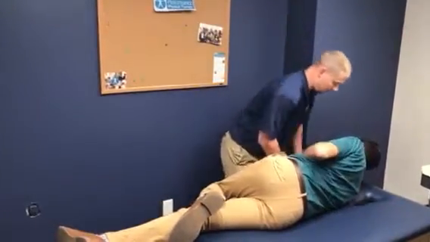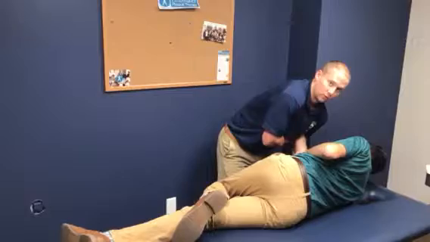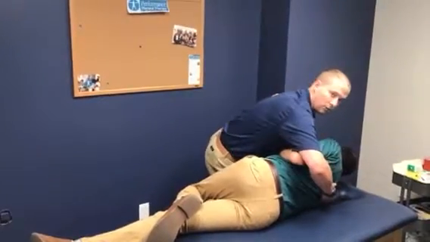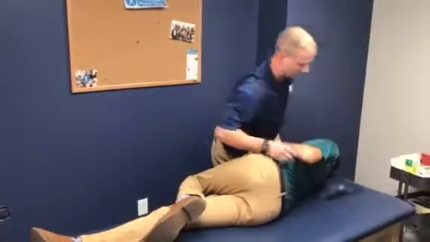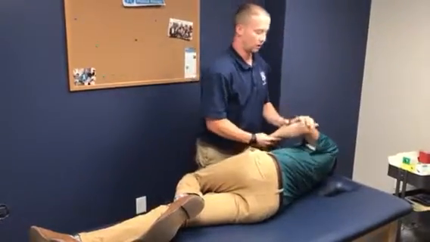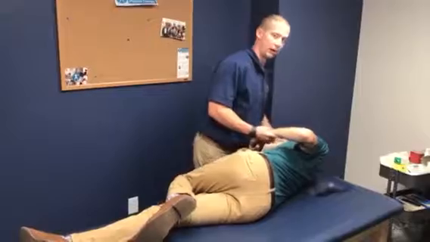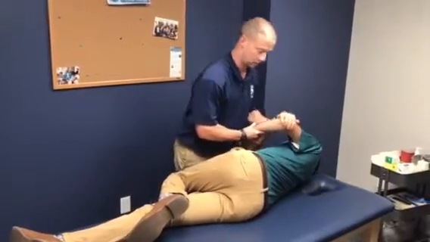Grab their bottom elbow and have them grab onto your shoulder blade. You're going to reach over and feel where their shoulder blade is, and you want to just rotate them enough to clear that shoulder. You can either have them hold onto their elbows or put one hand behind their head. I prefer to have them hold their elbows.